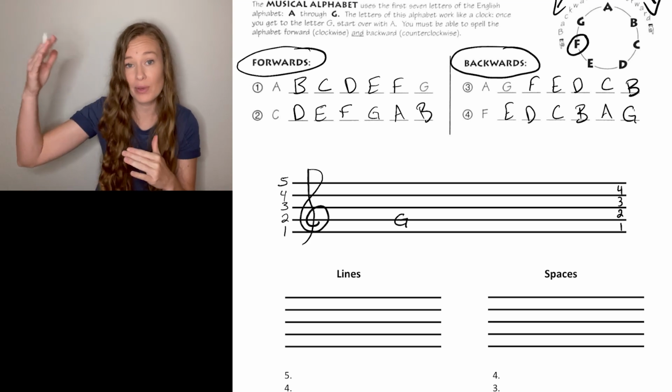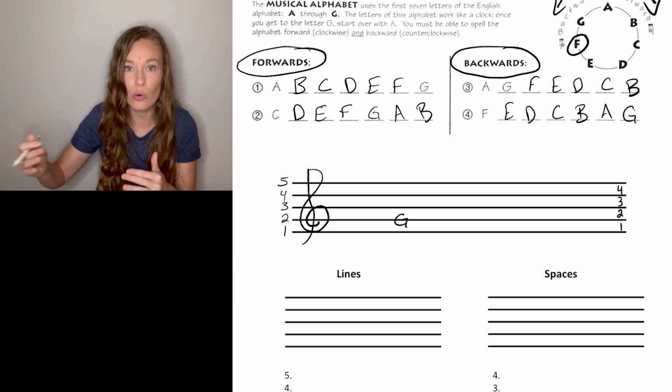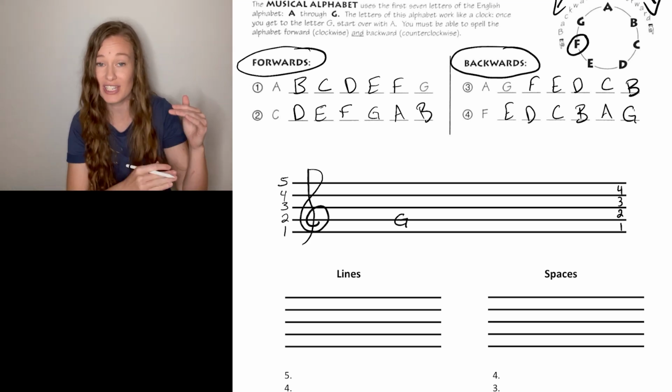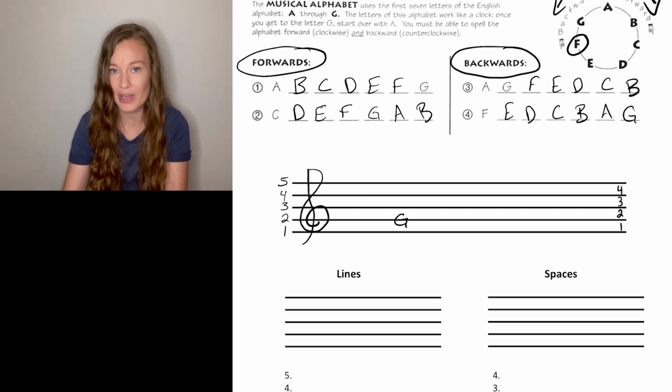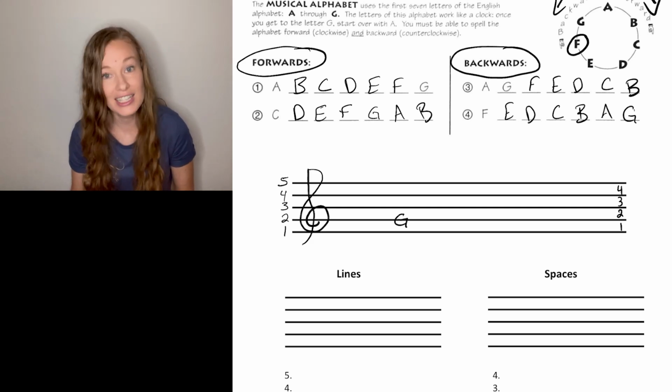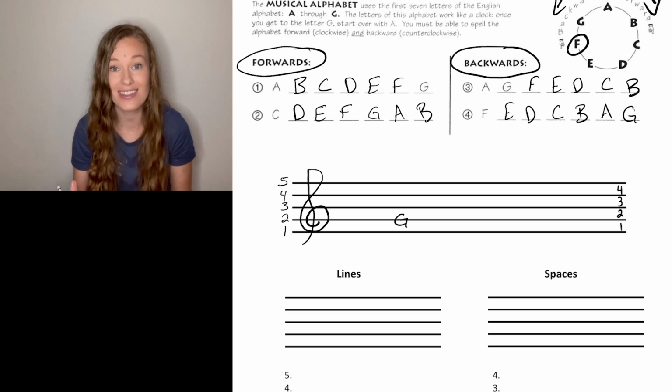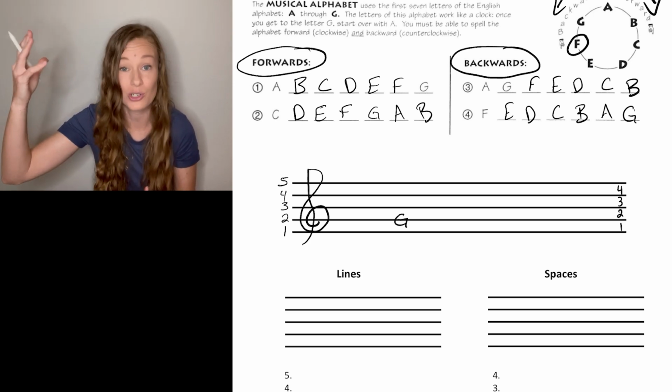Now, when we go up in the musical staff, we're going to be going forwards in the alphabet. When we go down, we're going to be going backwards. So let's make sure we use our clock up at the top of the page. We're starting on that second line. Let's go ahead and fill all the spaces and the lines going up or going forwards.